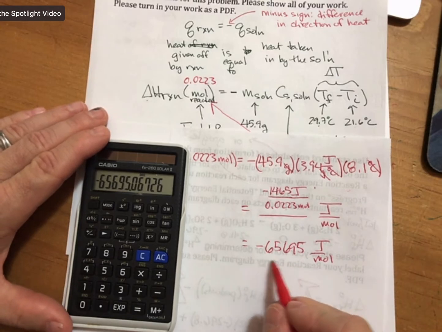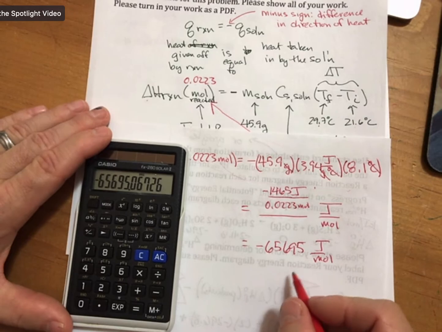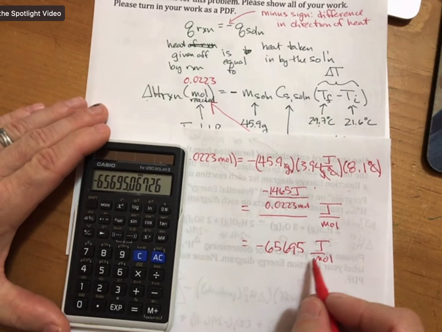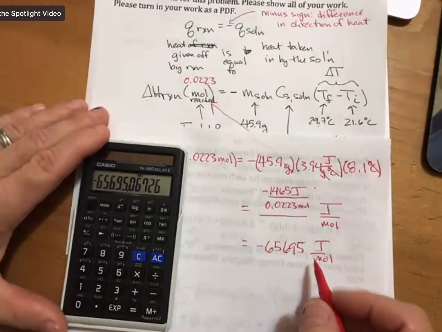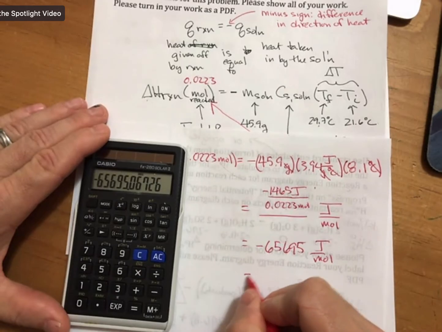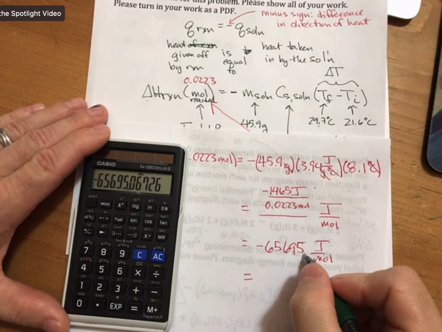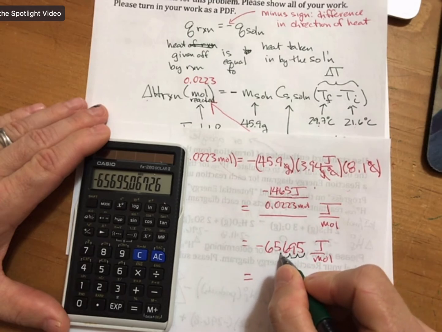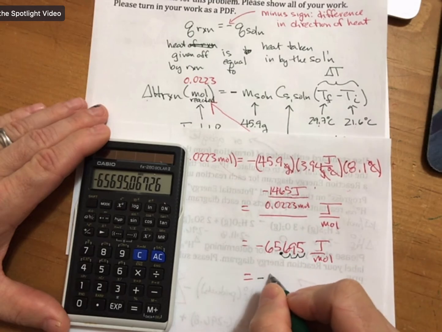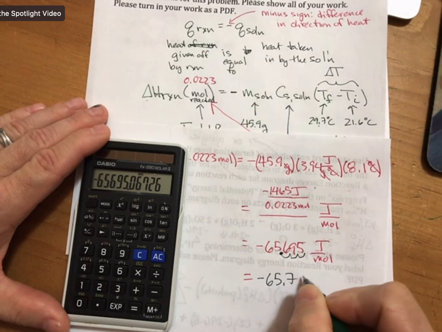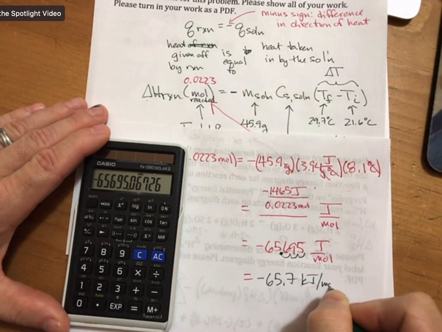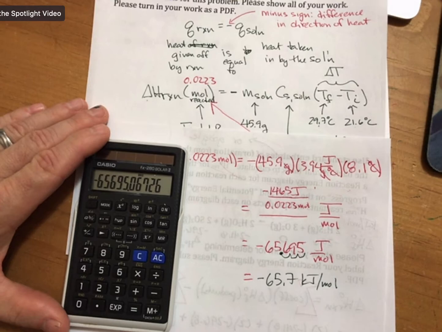And I typically will put this in scientific notation or convert it into kilojoules per mole. If you convert it into kilojoules per mole, it means that you move the decimal point 1, 2, 3 places over, and I get minus 65.7 kilojoules per mole as your final answer.